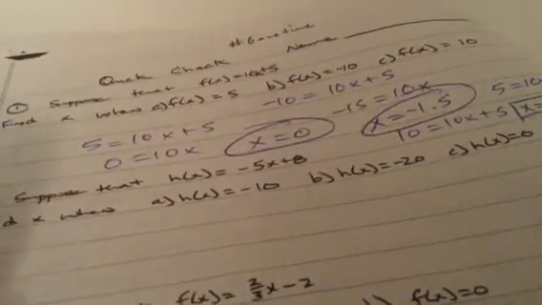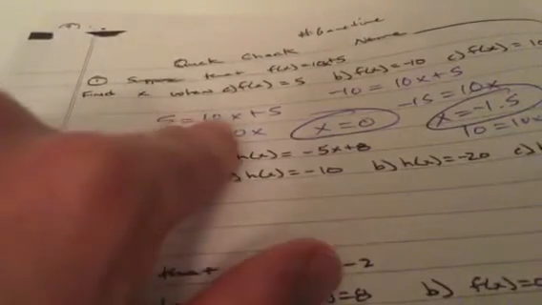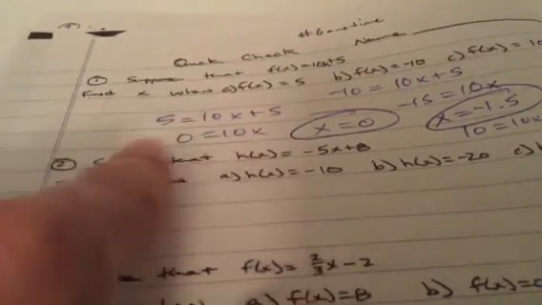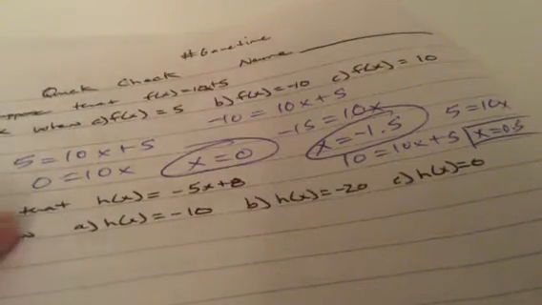You're figuring out what x value gives you a final answer of 5. So that's what we're doing in part A. 5 equals 10x plus 5. So that would be x is 0. Same thing, what x value gives you a final answer of negative 10? So negative 10 equals 10x plus 5. X would be negative 1.5.